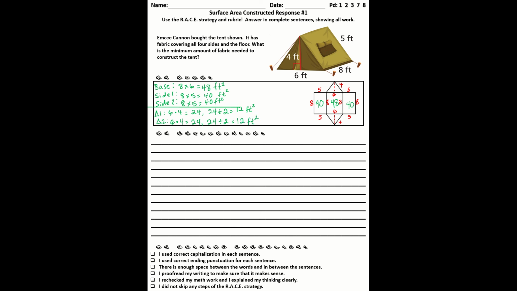All right, so there we have it. I have now solved for all of the faces of this triangular prism. So I don't have the total yet. So now I need to take all of my areas here and add them together. So 48 plus 40 plus 40 plus 12 plus 12, and I get 152.